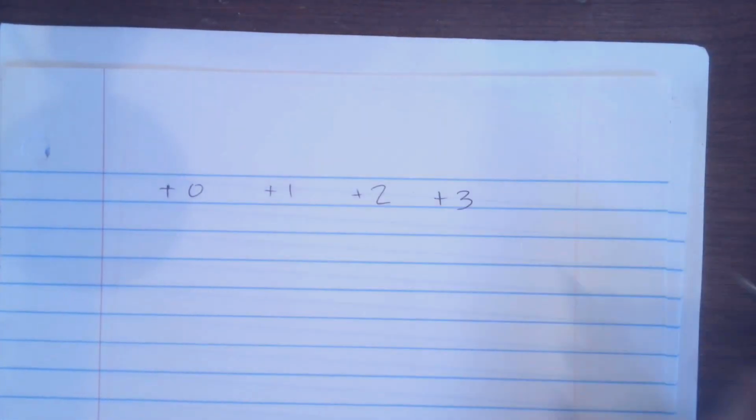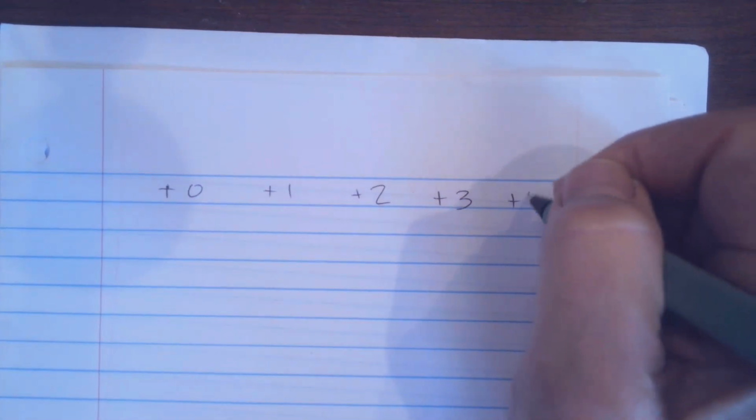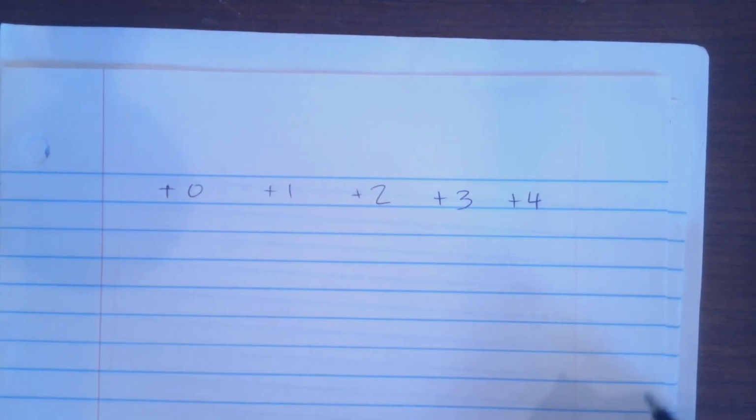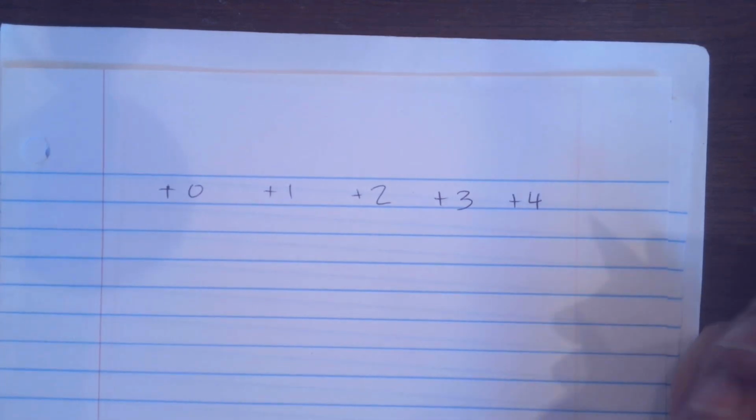Okay, so today we're going to review our strategies. So for addition, we have plus 0. Anything plus 0 equals itself. Plus 1, you go up 1. Plus 2, you go up 2. Plus 3, you go up 3. Plus 4, you either go up 4 or you split it into plus 2 and plus 2.